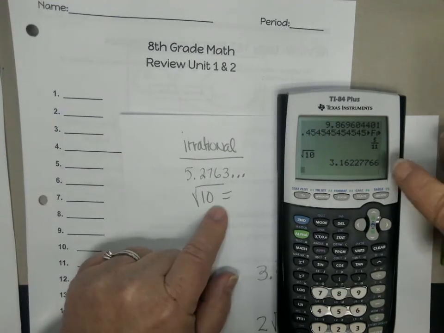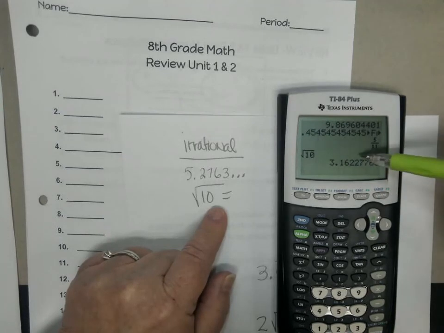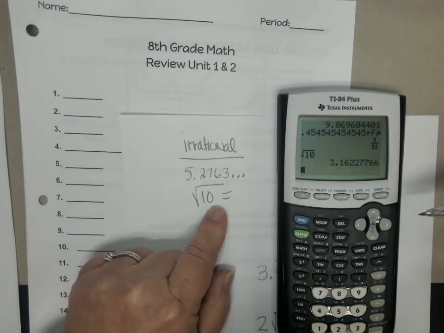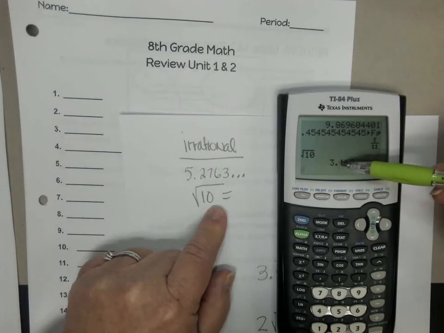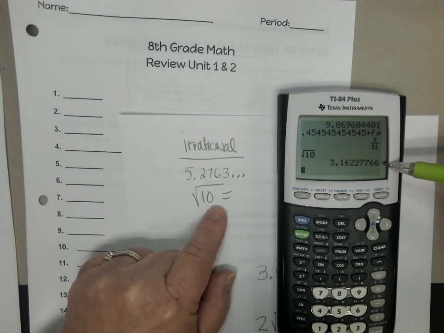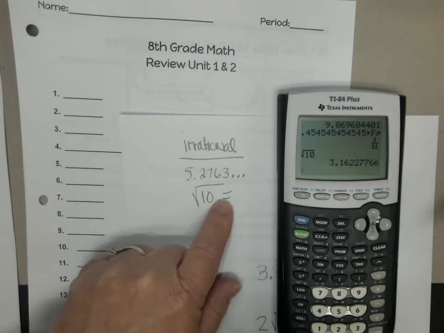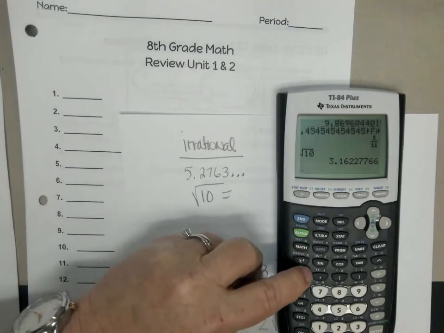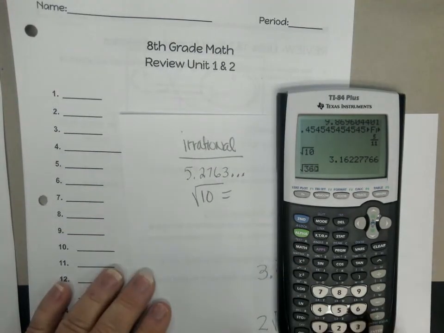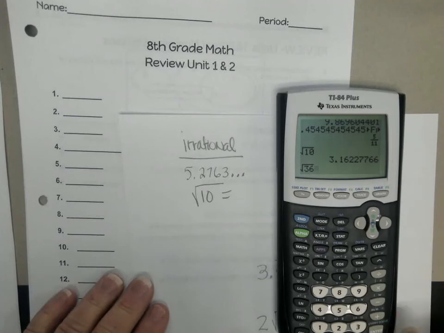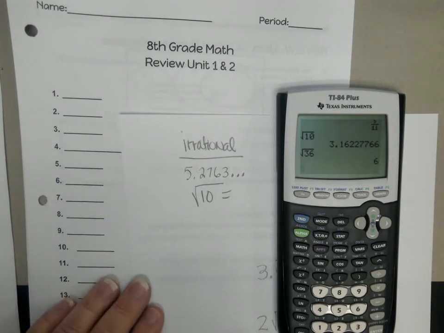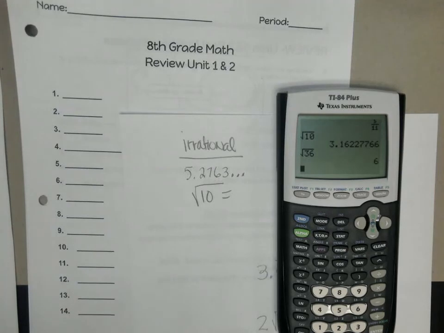Even though it looks like it terminates, remember this calculator will only hold 10 digits, okay? 2, 4, 6, 8, 9, 10. That's considered 10. So the most it's going to hold, if it has a whole number, is 8 afterwards, okay? But if you had the square root of 36, and I'm going to arrow out, and I'm going to hit enter, look that's a whole number. That is a rational number.